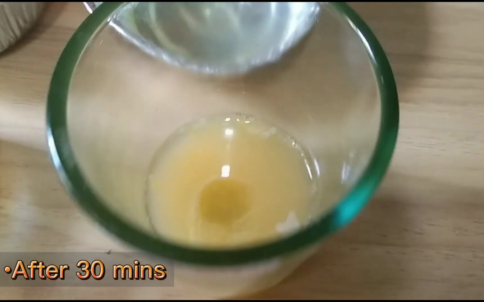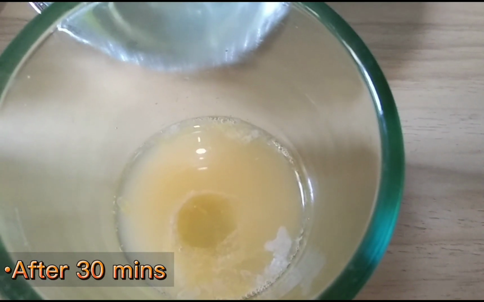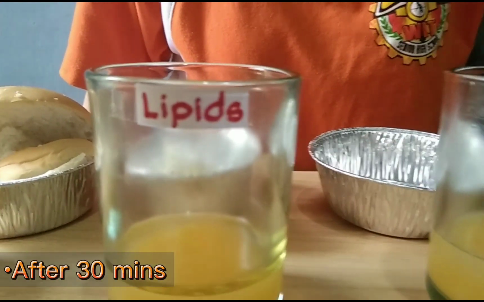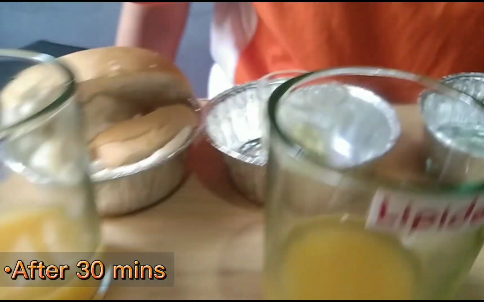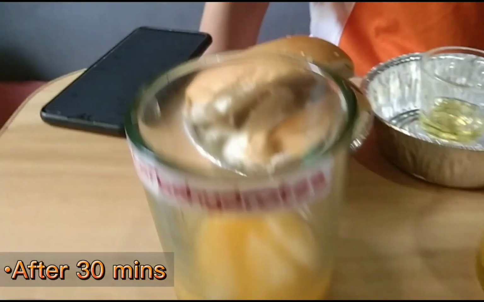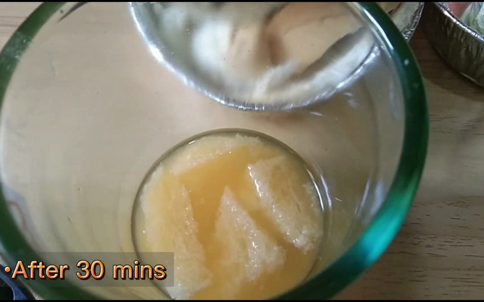After 30 minutes, the white egg's side became visible. While the olive oil, nothing happened. It is still clear and normal at the top of the enzyme. The bread, on the other hand, becomes wet because the enzyme is absorbed by the bread.